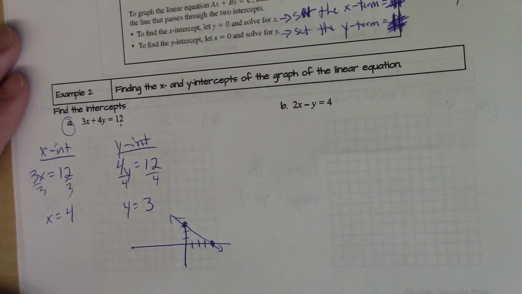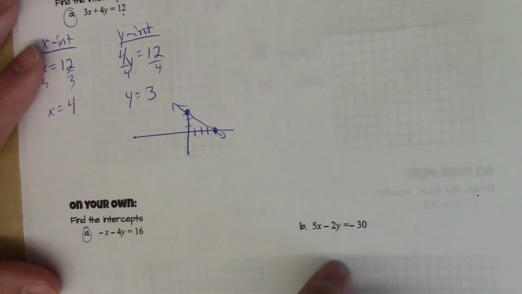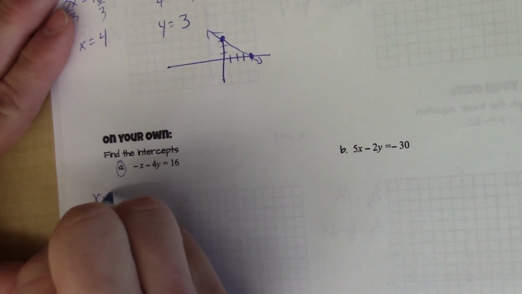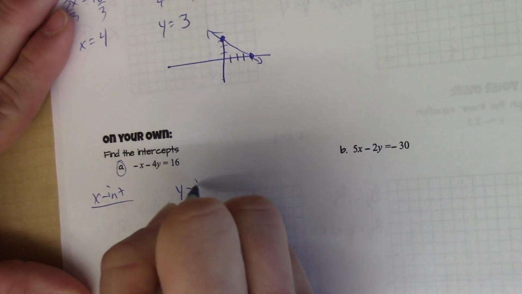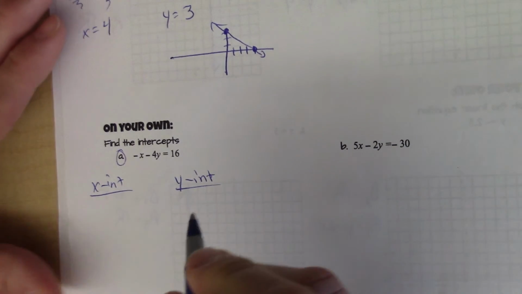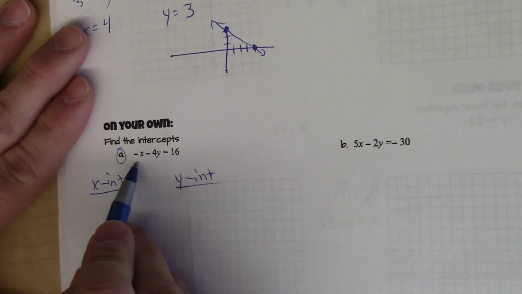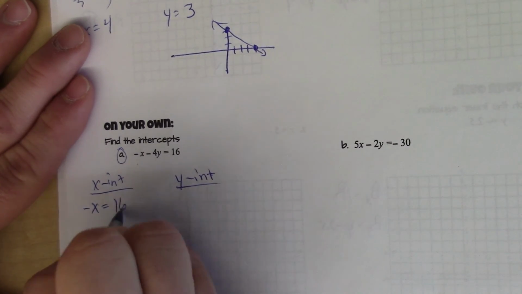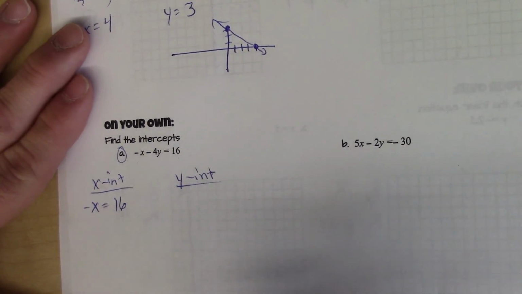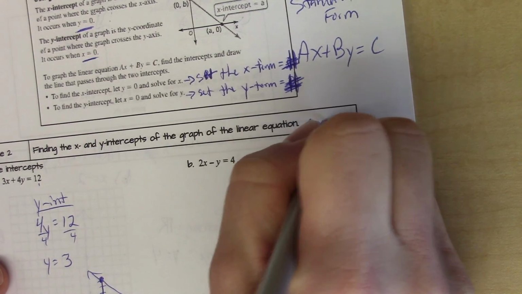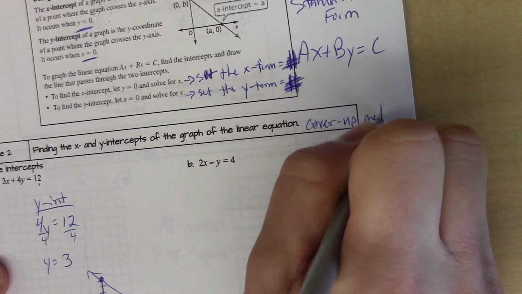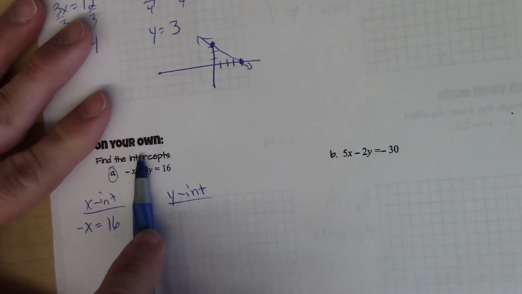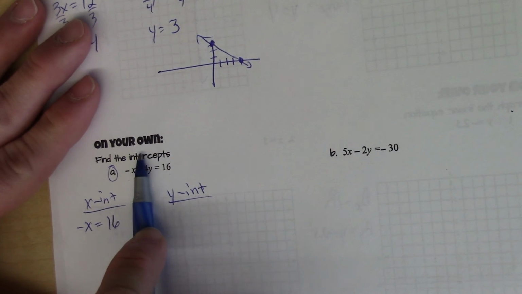It's that easy. Okay? I'm going to have you guys try B and this B in just a minute. I'm going to come down here and try this one. So again, for my x-int and my y-int, which stand for x-intercepts and y-intercepts, for the x, I would set the x term equal to the number. So I've got negative x equals 16. Again, I call it the cover-up method, right? Maybe we should write that down. Cover-up method. That's how I refer to it in class. I'm going to cover up the y and solve for x. So I get negative x equals 16, right?